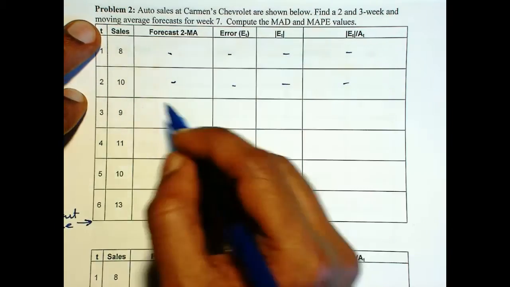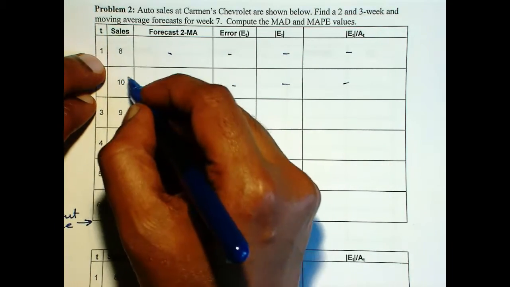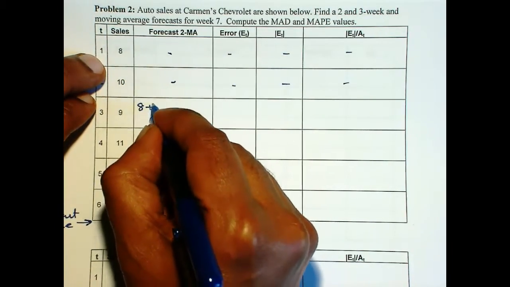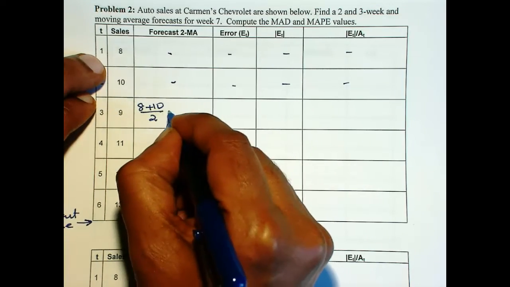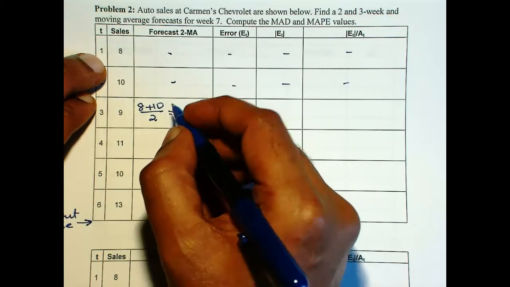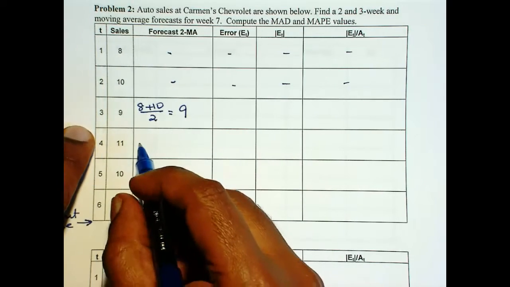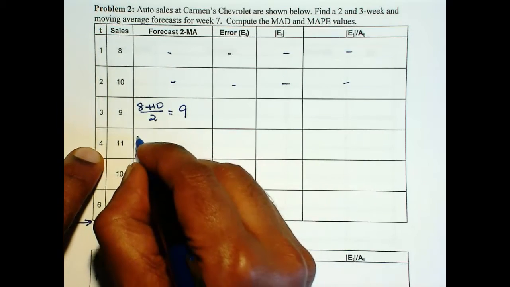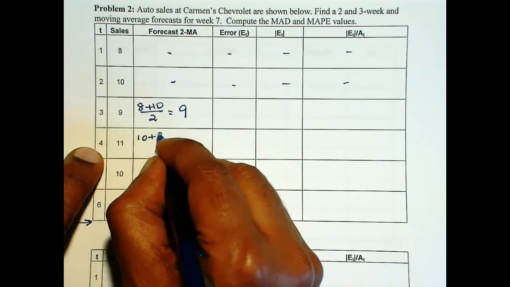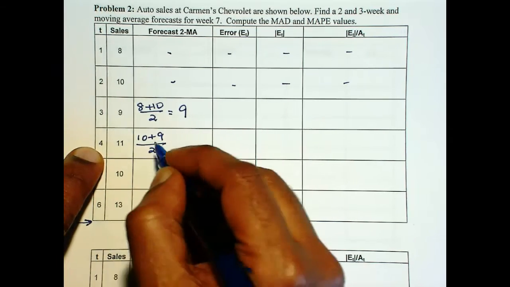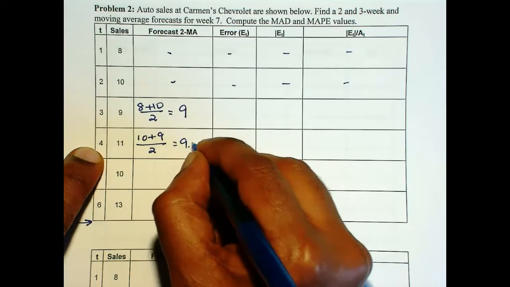Now the average of these 2 numbers, so 8 plus 10 over 2, and that is the forecast for period number 3. So here for 4 is 10 plus 9 over 2, that is 9.5.